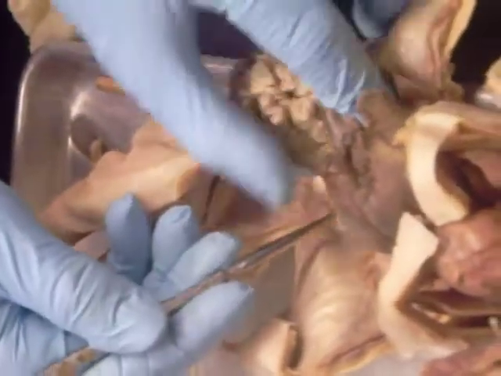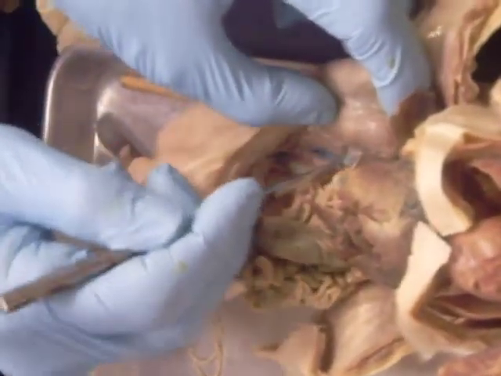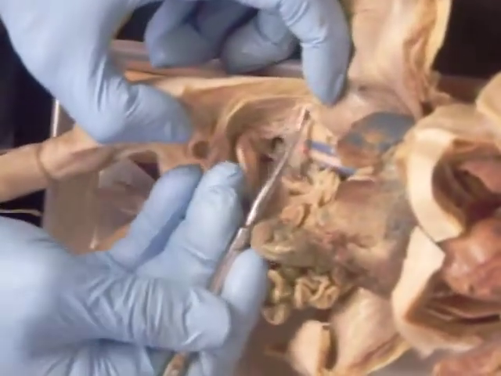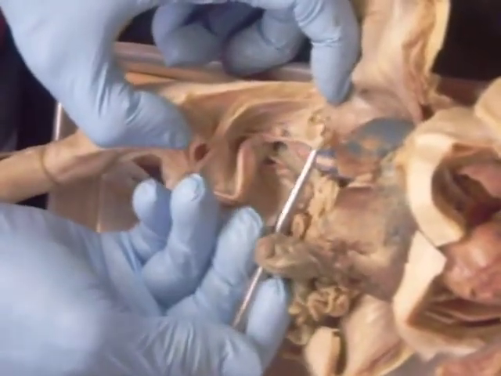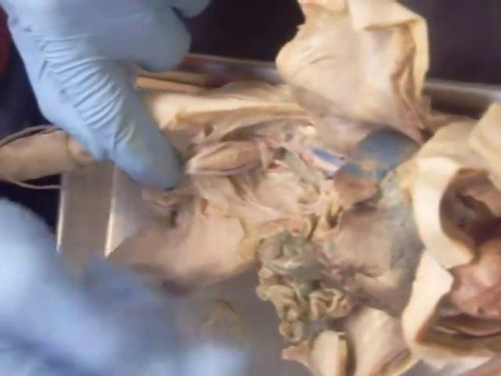Then we have the kidney here. We didn't see it on that side, but on the other side you can see the ureter. I know we had it a second ago. Here it is, that kind of coil thing. That's the ureter right there. That goes down to the urinary bladder, which is here.